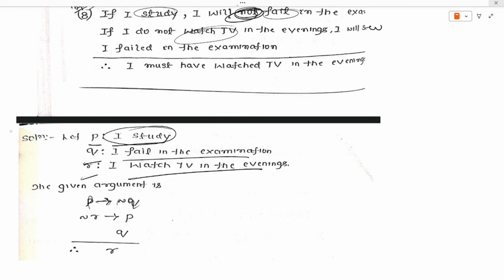Negation Q you took. Now what they have said, I do not watch TV in the evenings, I will study. I do not watch TV means again it is negative. You will be taking negative R, that is for if I do that, I will study. I will study is positive, P only. You will be taking P.